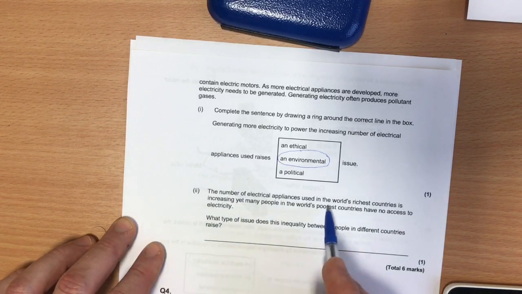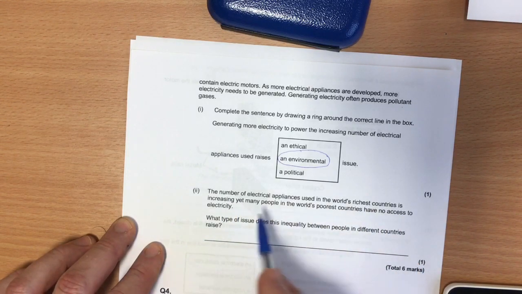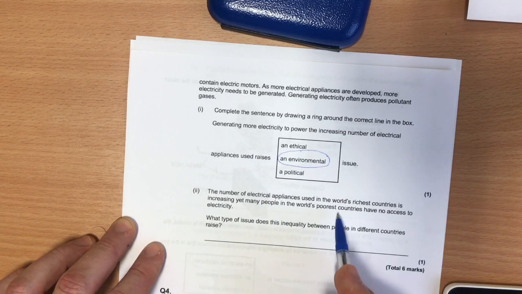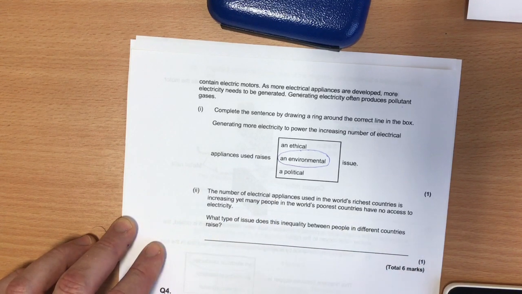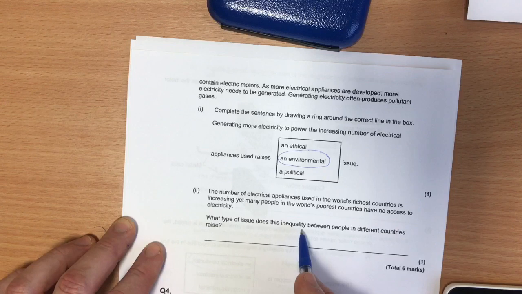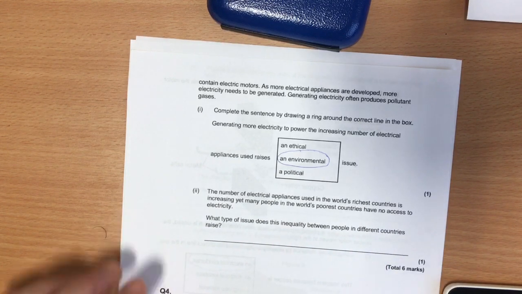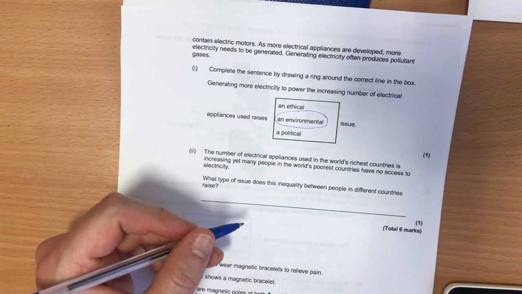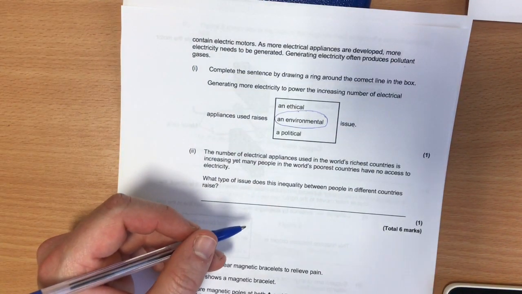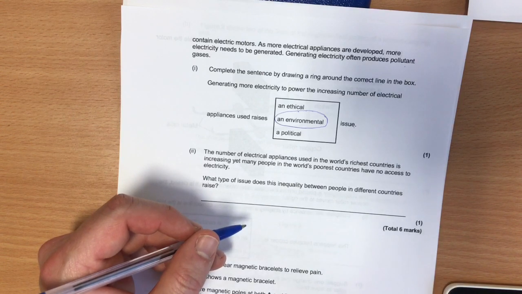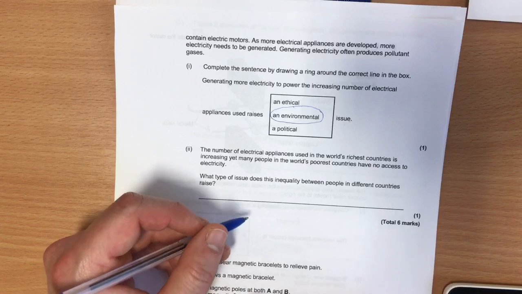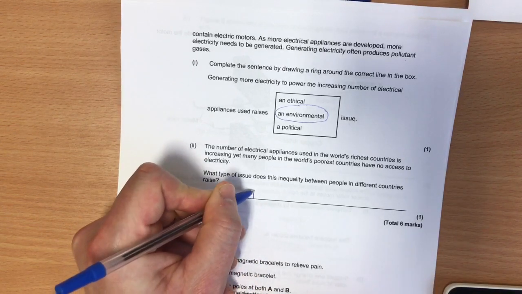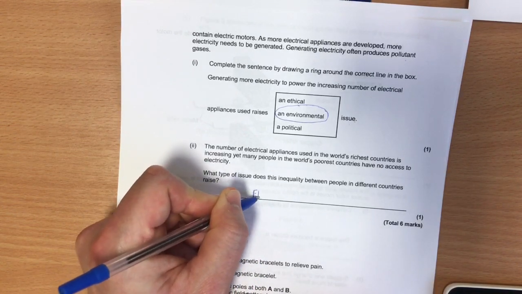The number of electrical appliances used in the world's richest countries is increasing, yet many people in the world's poorest countries have no access to electricity. What type of issue does this inequality between people in different countries raise? Well, really this is about whether it's appropriate that the rich get richer and the poor remain poor. Would it be ethically better to distribute that wealth in a fairer way? So this is an ethical issue.